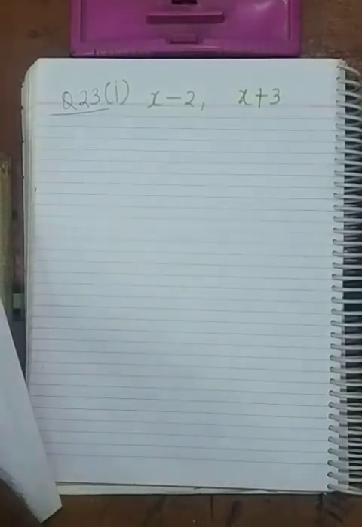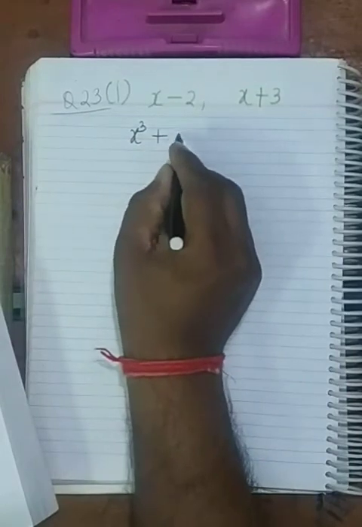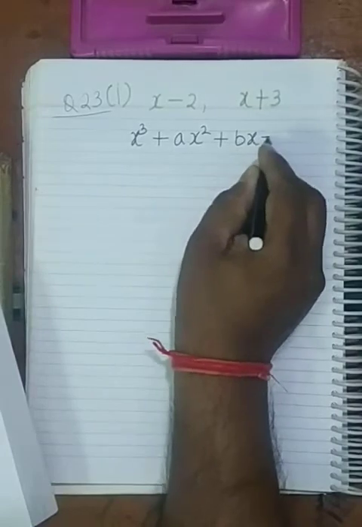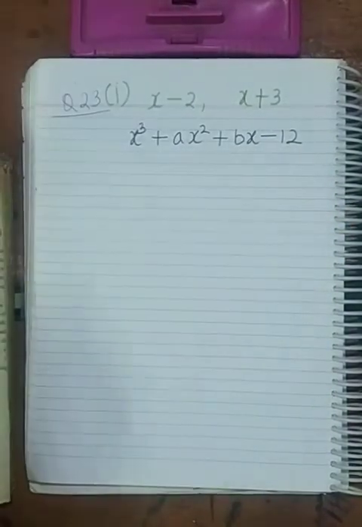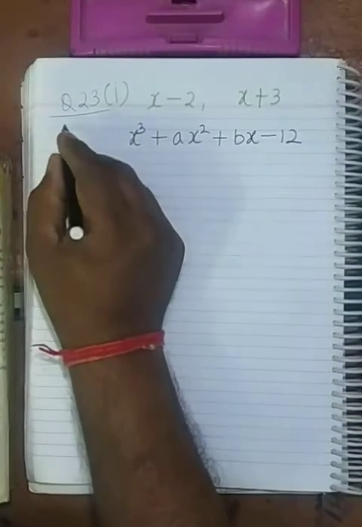Hello students, today I am going to do the remaining questions of chapter 6, factor theorem and remainder theorem. Here question number 23 first: x minus 2 and x plus 3 both are the factors of the expression x cube plus ax square plus bx minus 12. It's clear. These are the factors of this expression. You have to find the value of a and b.